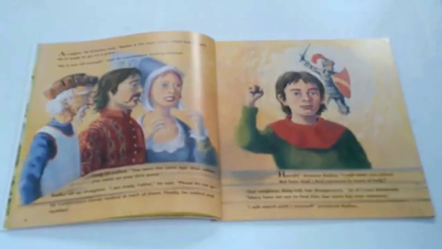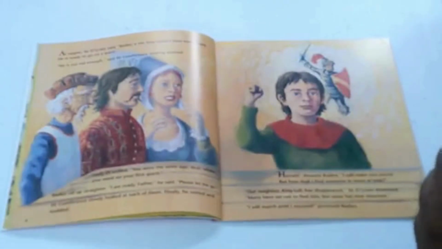At supper, Sir Degrees said, "Radius is the best squire I've ever taught. He is ready to go on a quest." "He's not old enough," said Circumference, looking worried. Lady Dot smiled. "You were the same age, dear, when you went on your first quest." Radius sat up straighter. "I am ready, Father.